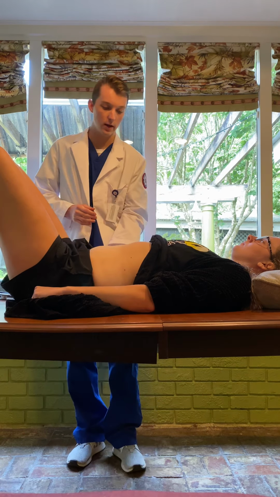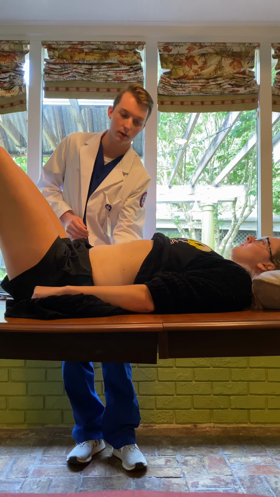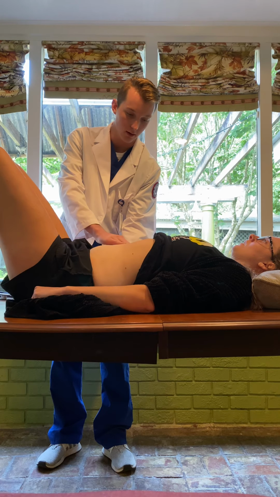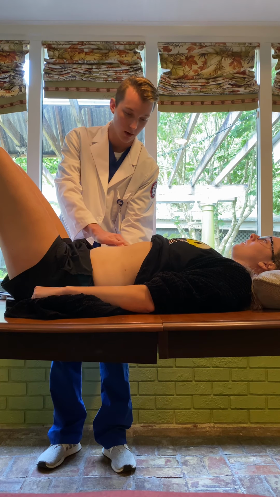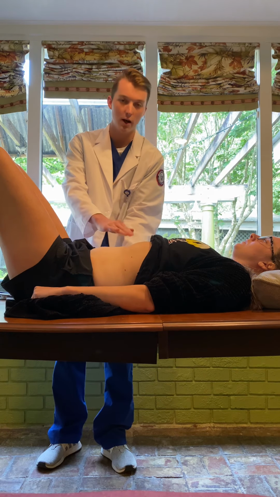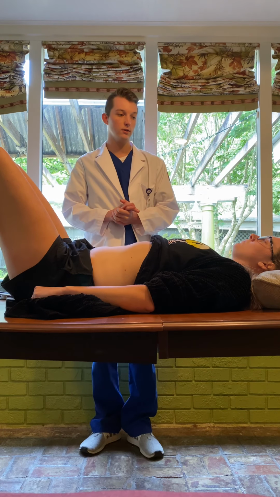So I'm going to hold the patient behind the ribs. I'm going to get you to take a deep breath and exhale. And one more time, and exhale. All right, and I did not palpate the liver. Did you feel any tenderness or pain?